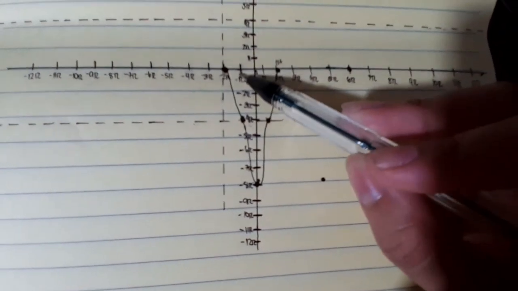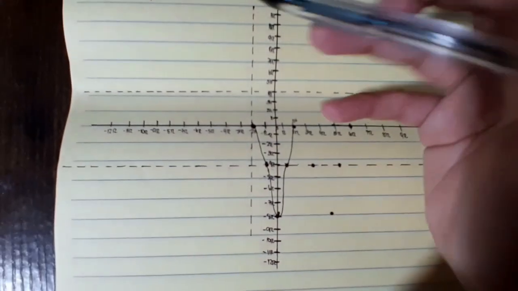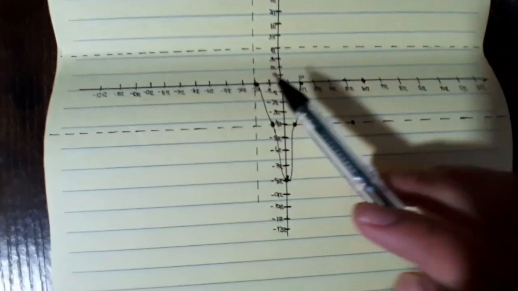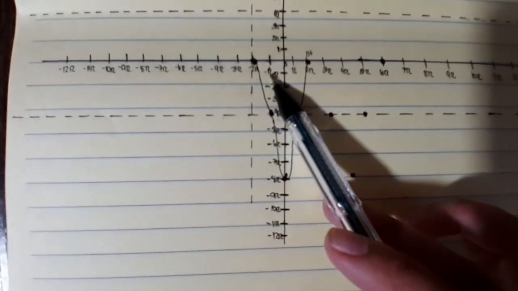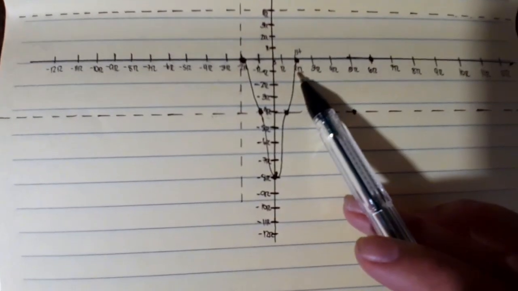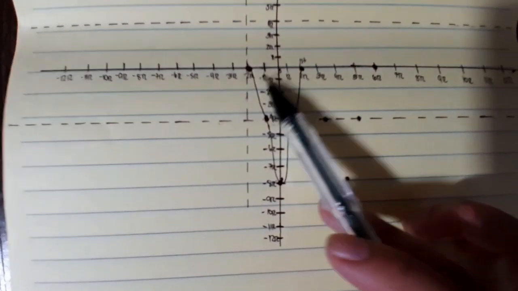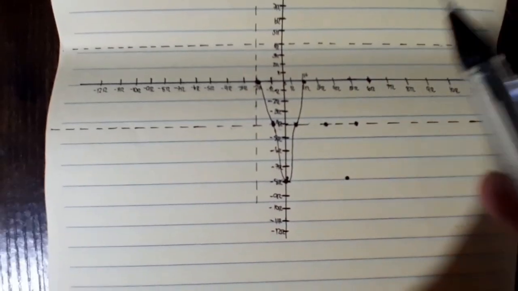4 dapat to kasi 4 yung period natin. 4 pi yung period natin. Yun yung interval o yung layo o pagitan nila. So, negative 2 pi, negative pi, 0, pi, and 2 pi. Yun yung first cycle natin.